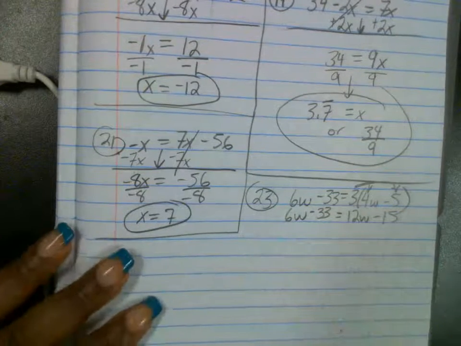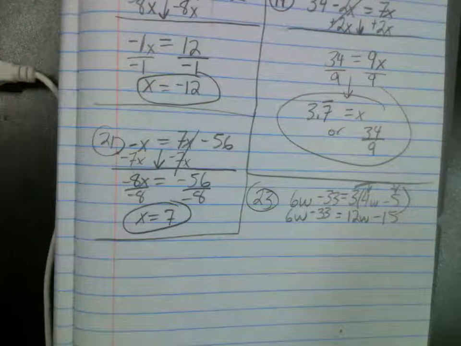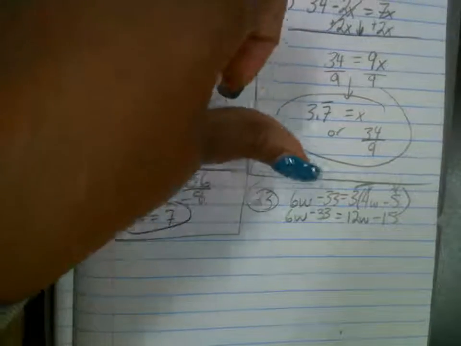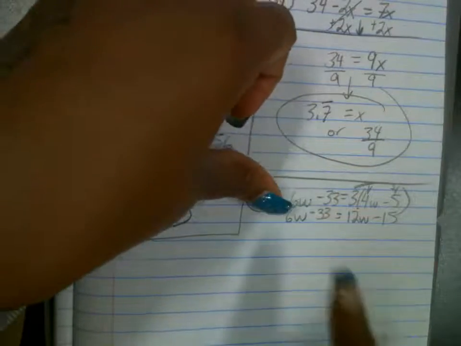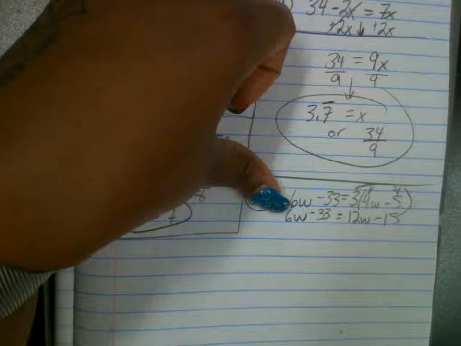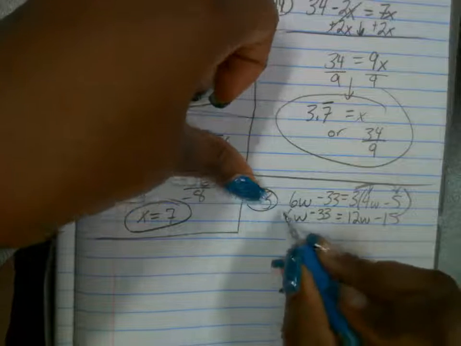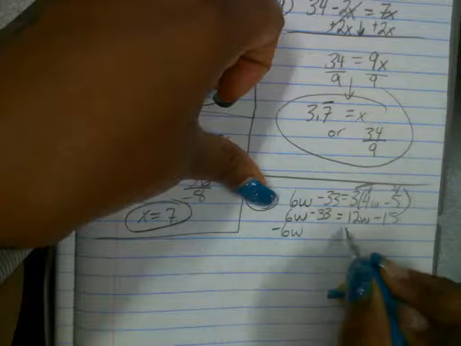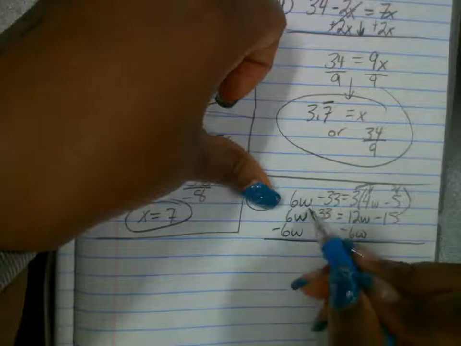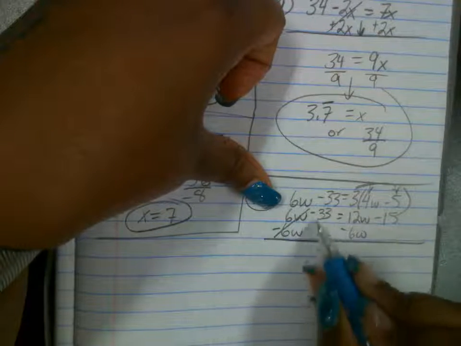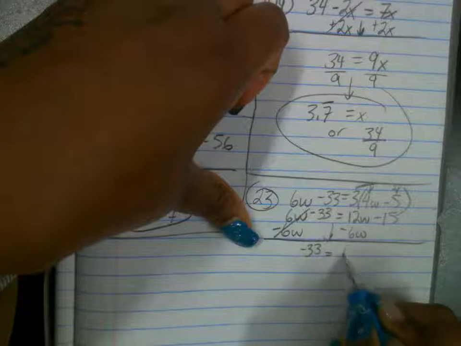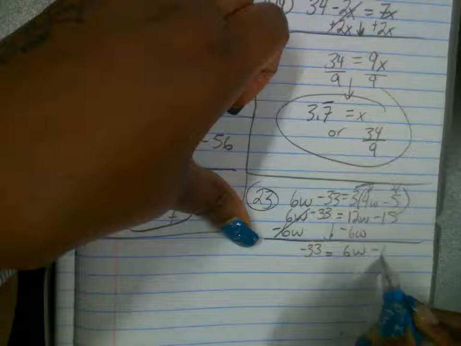What are we going to do after that? I took away 6w. All right, so move the variables to the same side. He's moving a positive 6w to the other side. How do you do that? Subtract it, because this is a positive 6w. When you subtract 6w from this side, this is gone. What are we left with on this side of the equation? Negative 33 equals 6w minus 15. Very good.